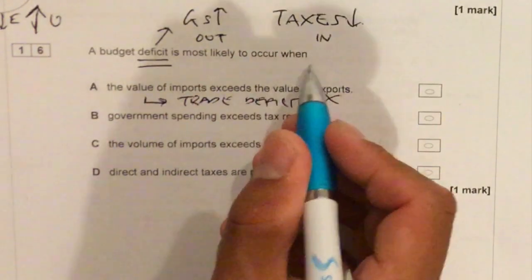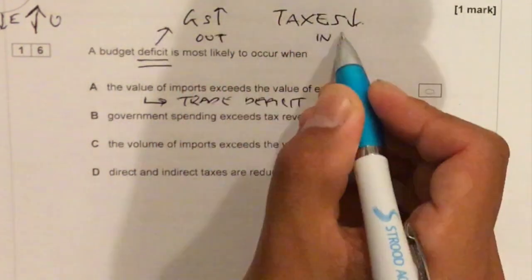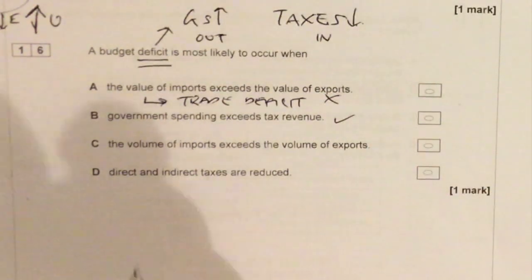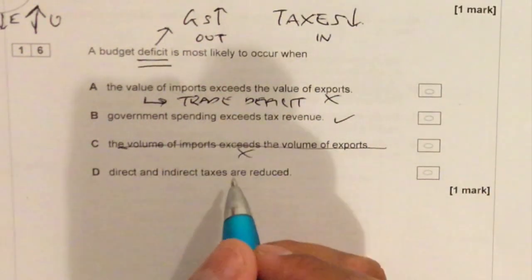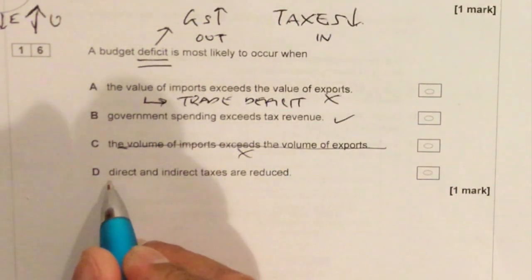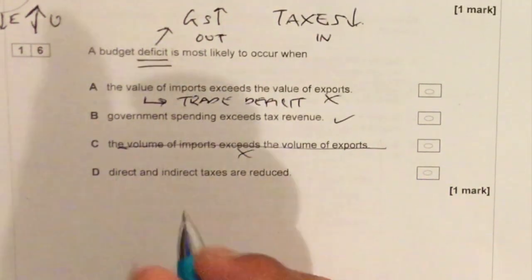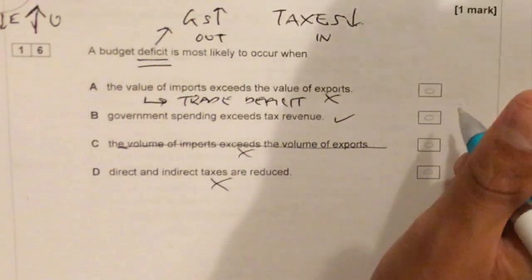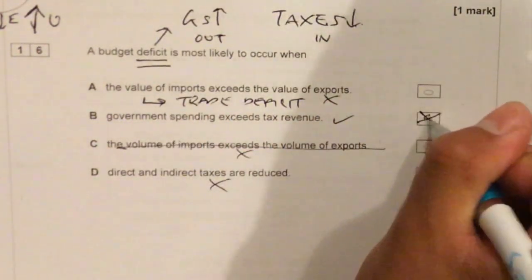Budget deficit is most likely to occur when government spending exceeds tax revenue. Well, it's obviously that. Volume of imports exceeds volume of exports is just more tricky on the trade deficit. They've gone with the double, really clever ploy there. And D, direct and indirect taxes are reduced. Well, that's only half the story, so that's nonsense. So it's going to be B.